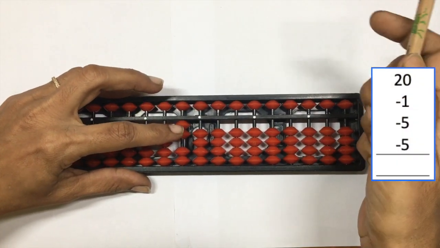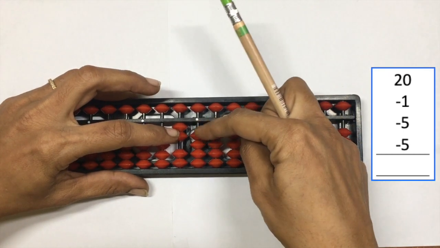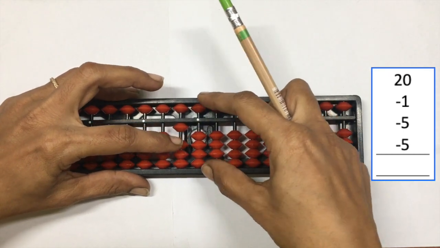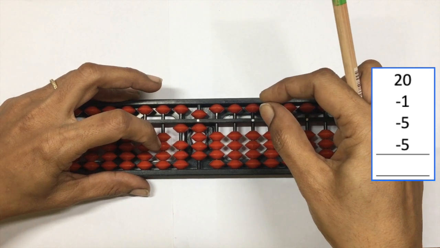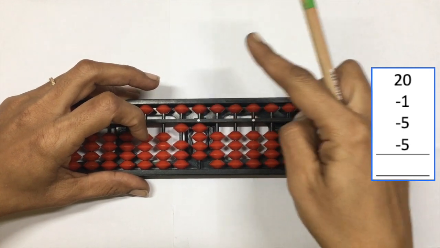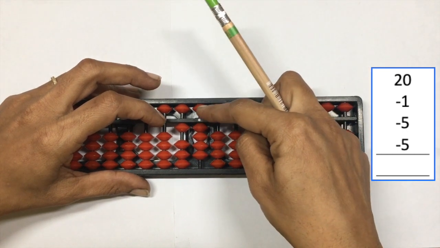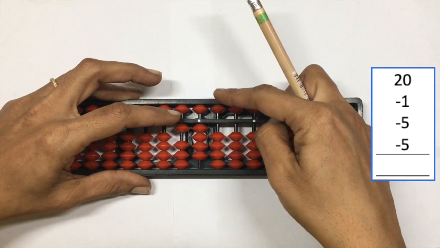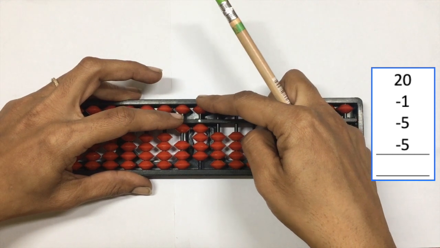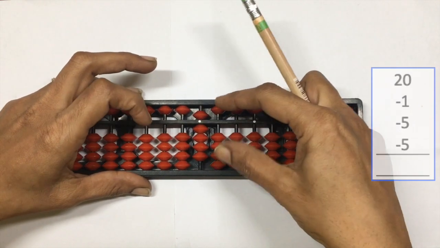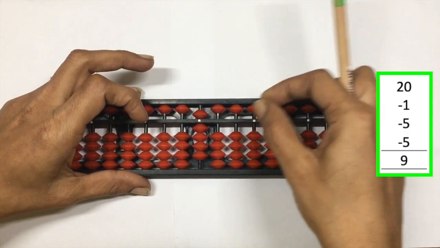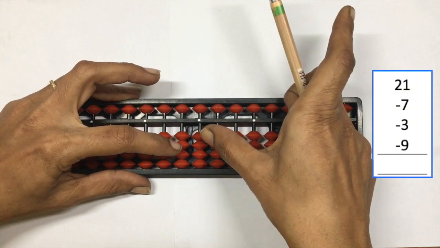Next, 20 minus 1. To do minus 1, minus 10 plus 9. Minus 5. Directly we can do minus 5. Next is also minus 5. Since we can't do minus 5 directly, we should use the big friend formula of minus 10 plus 5. Answer is 9.